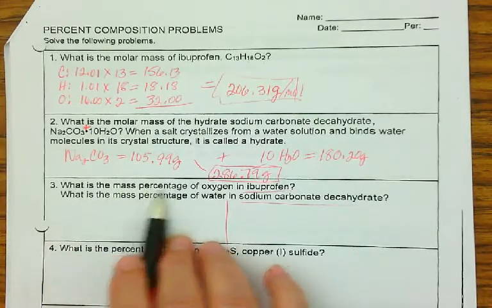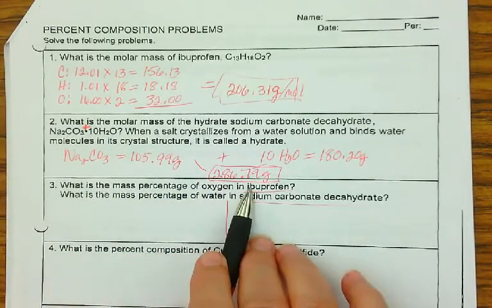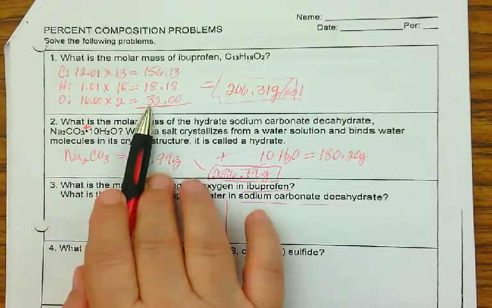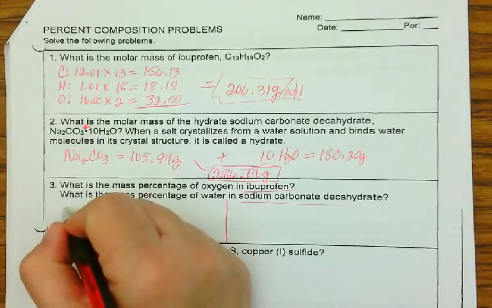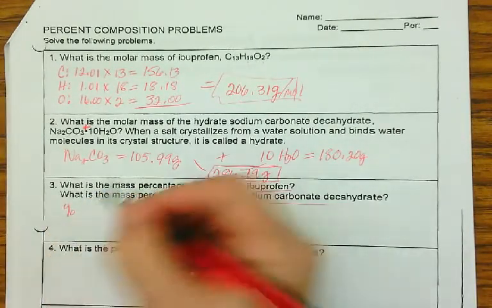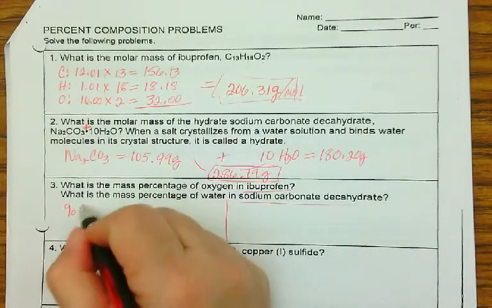Okay, so number 3, the first problem. What is the mass percentage of oxygen in ibuprofen? That's what we figured out in number 1. How much is the percent of oxygen?